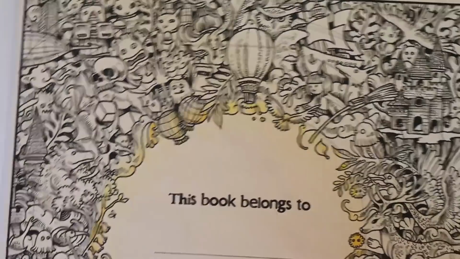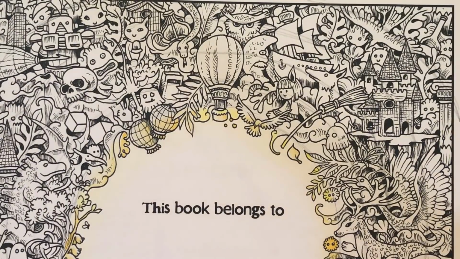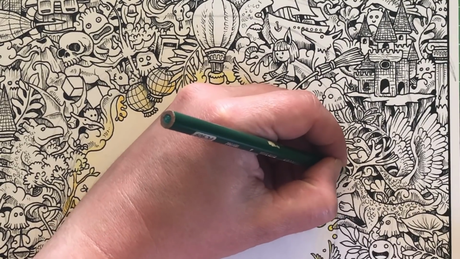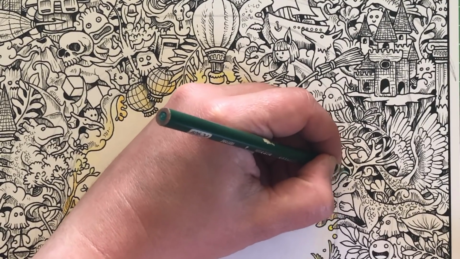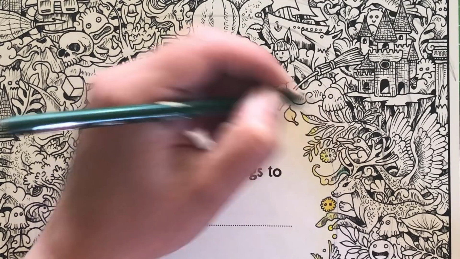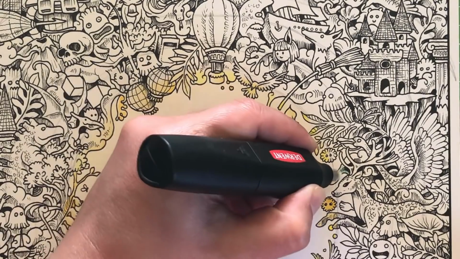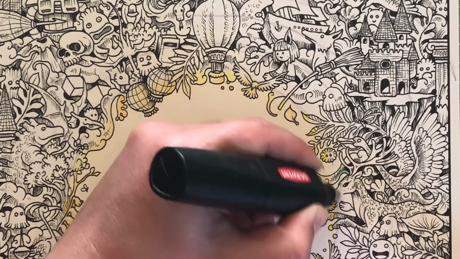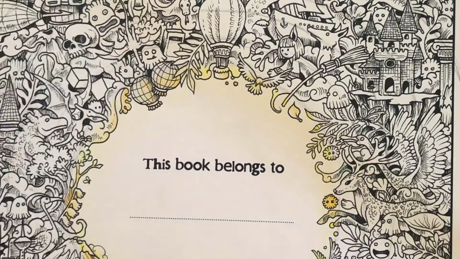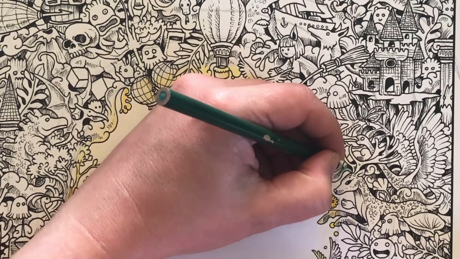And we can start to work our way around. So I'm going to start here, just back roughly where I started before. And when I come to my penciling, this is where I'm going to keep my Derwent eraser with me, and I'm just going to rub that line out a little bit either side so I don't have to do it all the time.